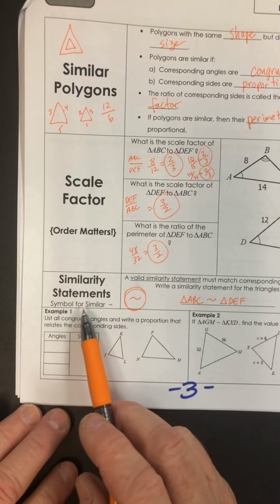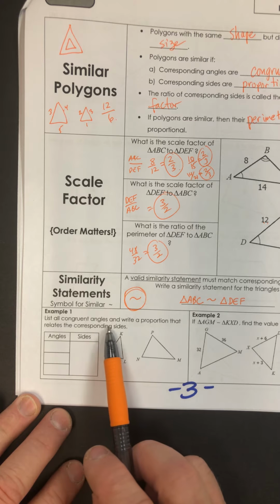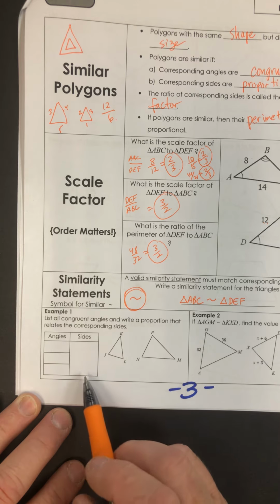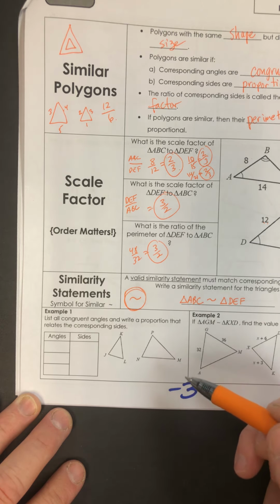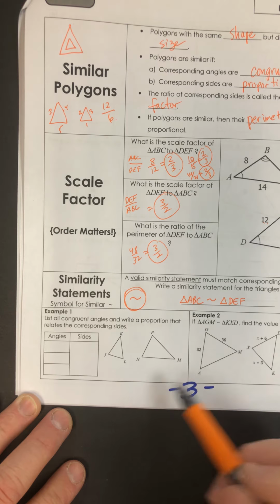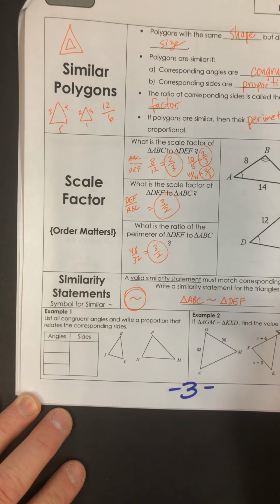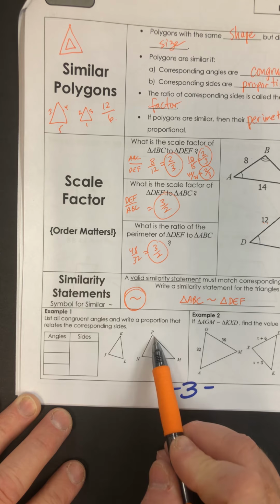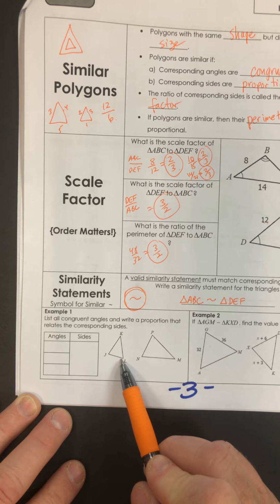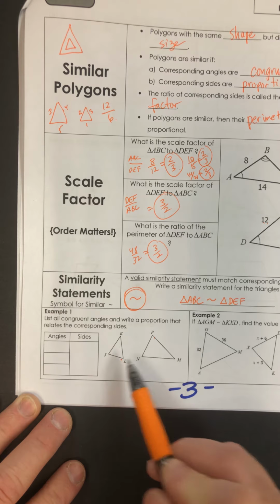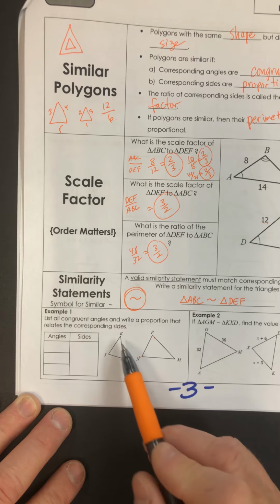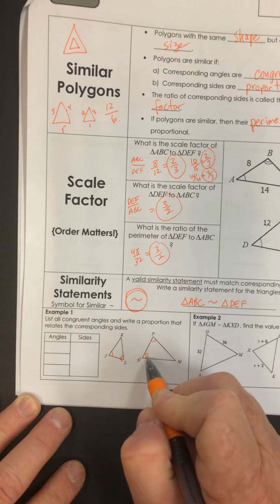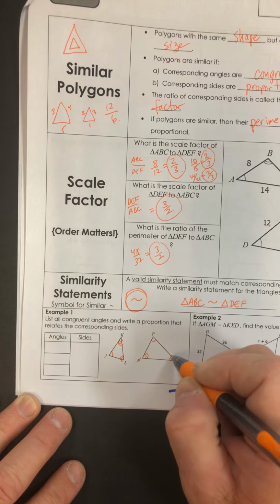All right, so example 1: list all congruent angles and write a proportion that relates the corresponding sides. Okay, so the congruent angles. Let's see, what's going to match up here? I have J would probably match with P. L would match with N, and K with M. So I'm just going to mark those: J with P, L with N, and K with M.